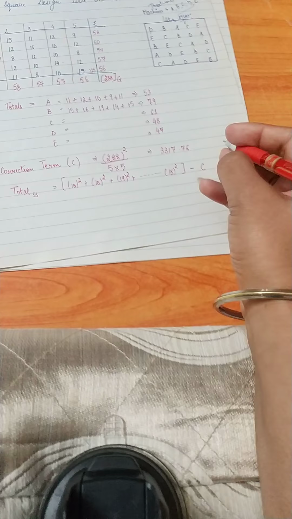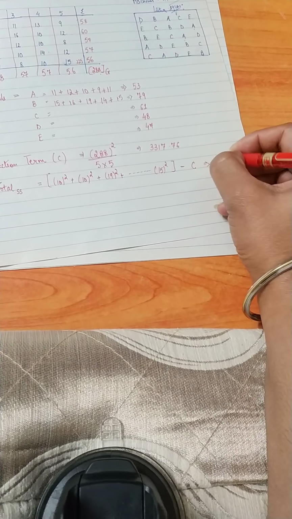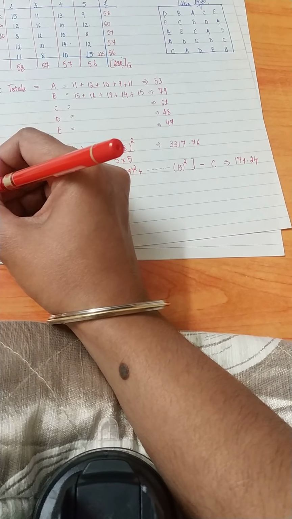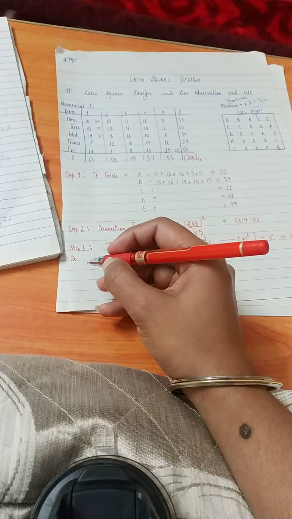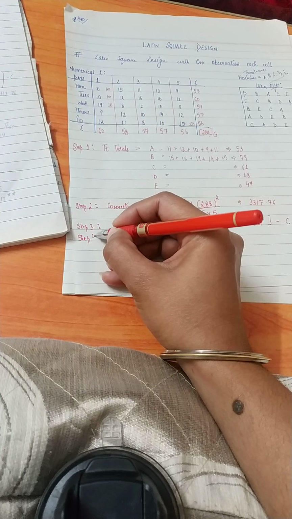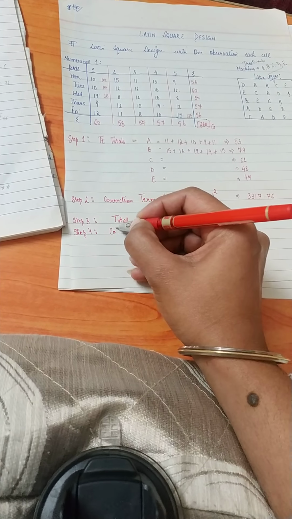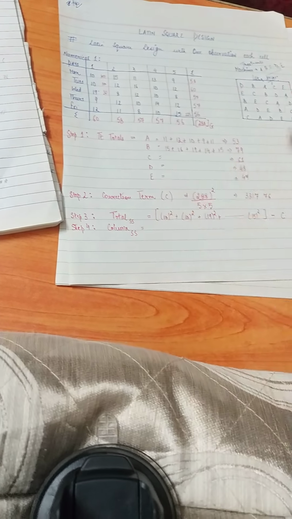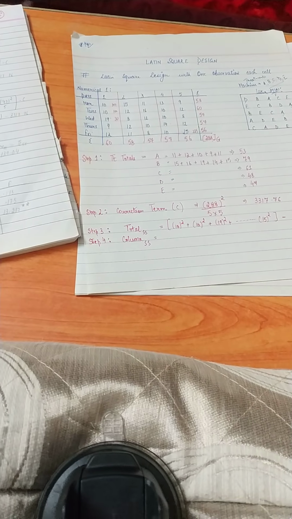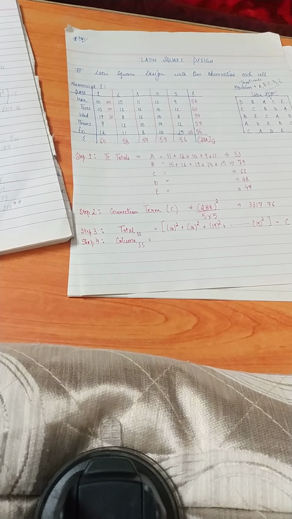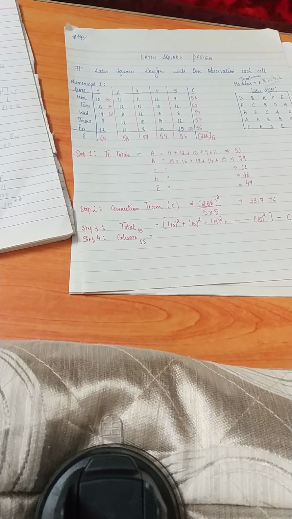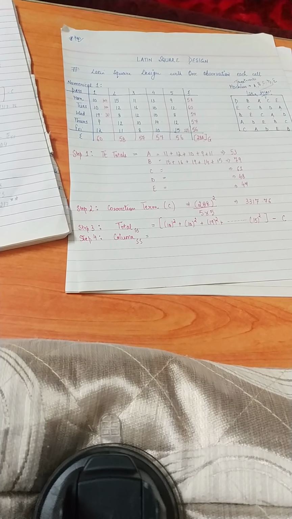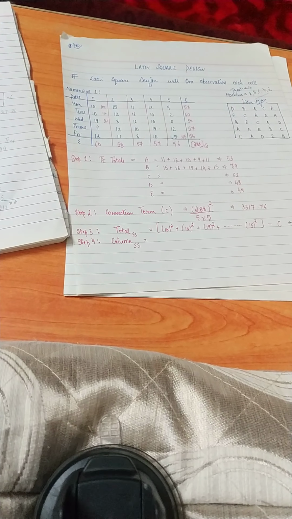Clear? So its answer is coming out to be 174.24. Now step 4. Step 4 is the column sum of squares. This is something different that we are doing in Latin square designs. In Latin square designs we calculate the column sum of squares, then the row sum of squares, and the third thing that we will calculate is the treatment sum of squares.